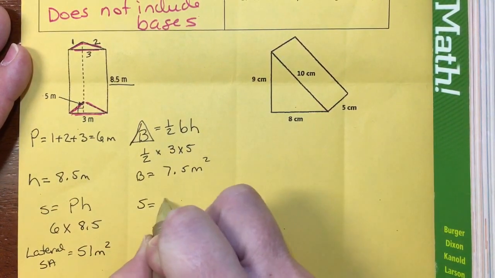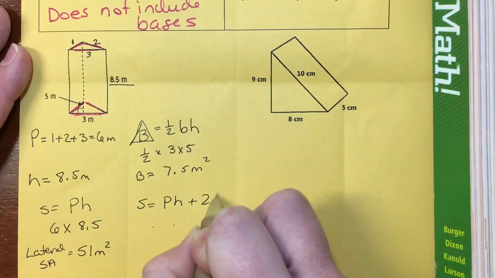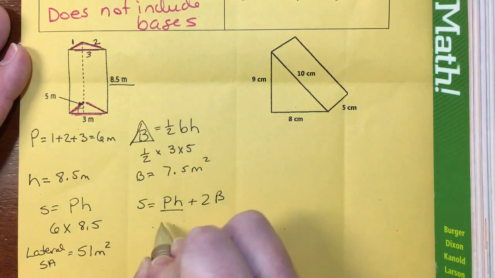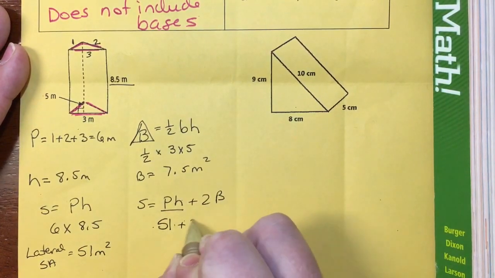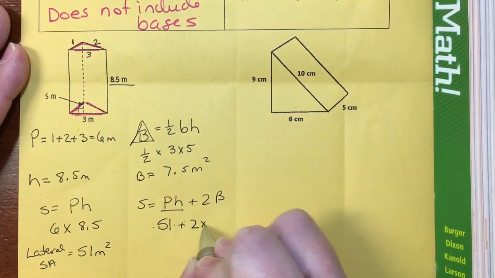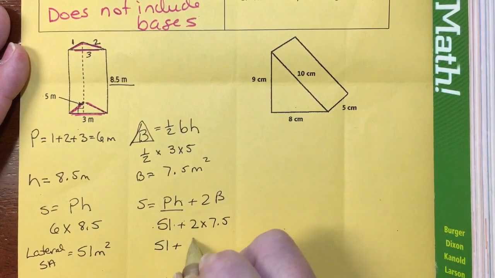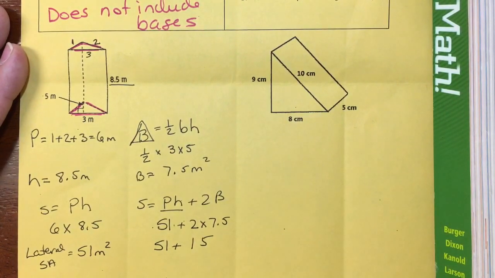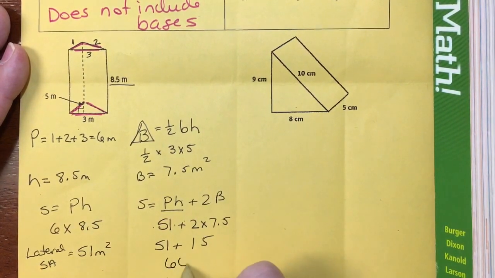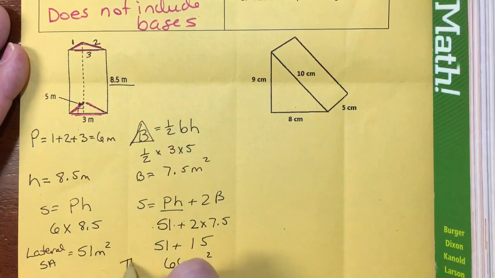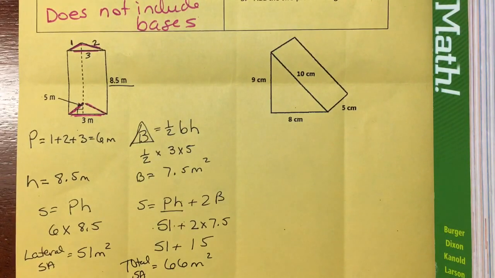To find the total surface area, the formula starts off just the same. We already did that part. That was 51 plus 2 times the area of the base, and that's going to put me to 15, and 51 plus 15 is going to give me that total surface area of 66 meters squared.